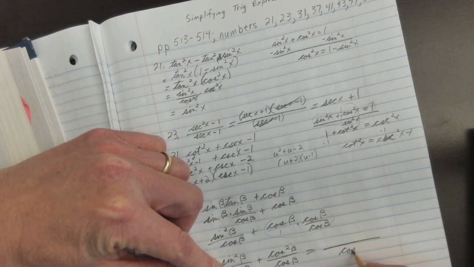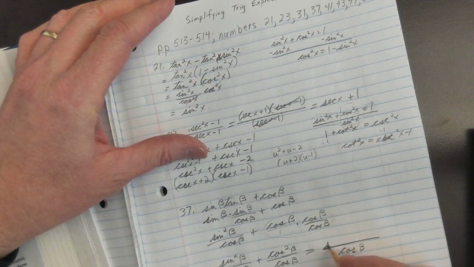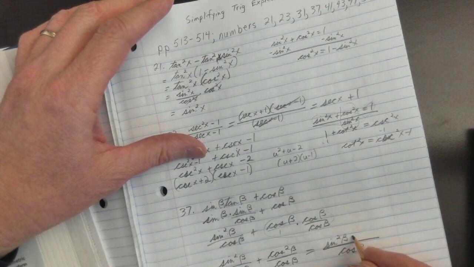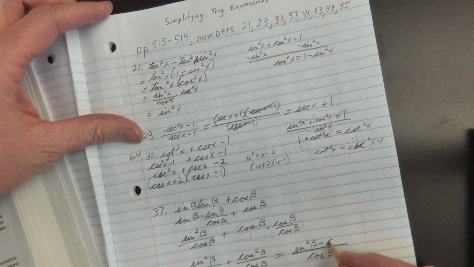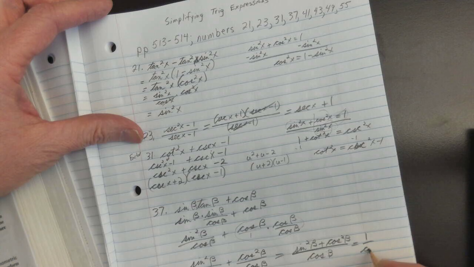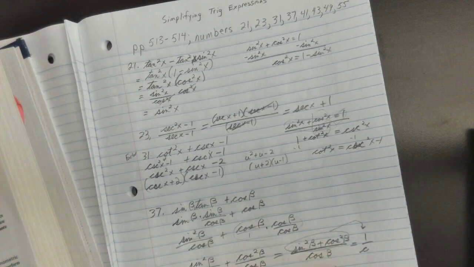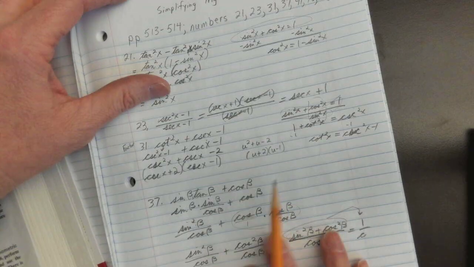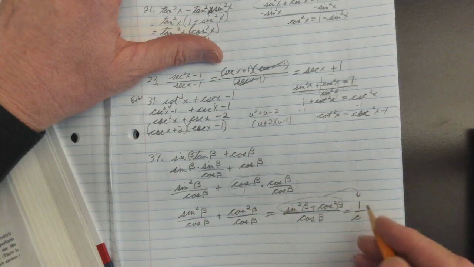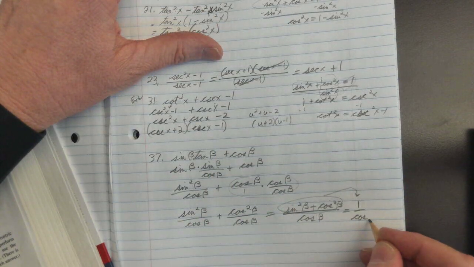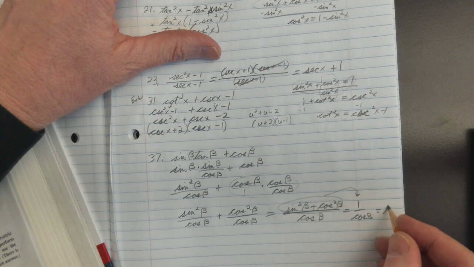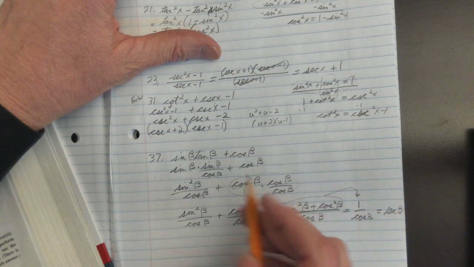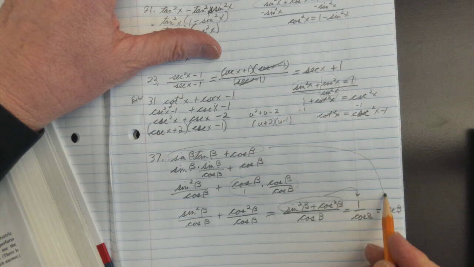This is over cosine beta, and I've got sine squared beta plus cosine squared beta, and that's 1 over cosine beta. I'm just going straight through it and not explaining much, but sine squared beta plus cosine squared beta is 1. That's that identity right there. And I've got 1 over cosine beta, and I think that is secant beta. So this is equal to this.